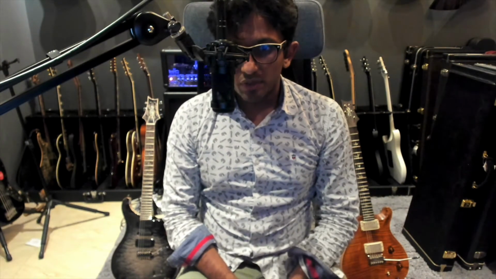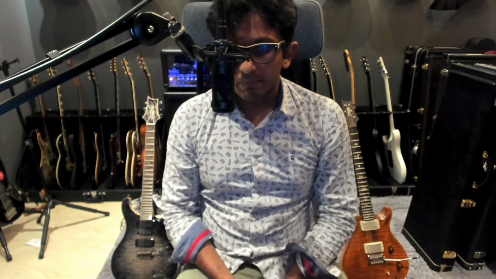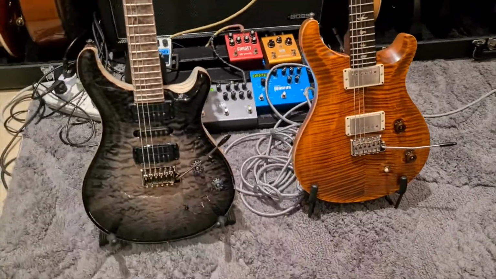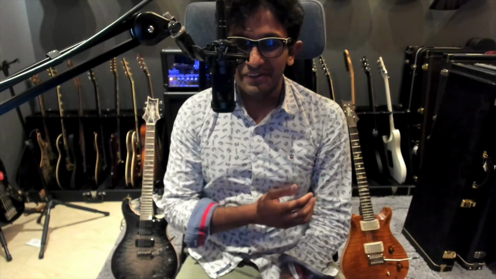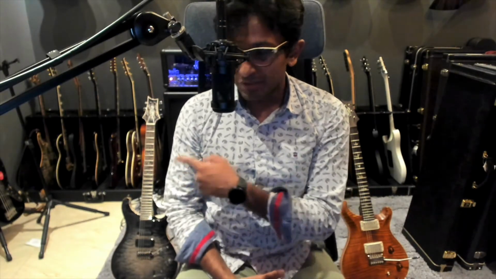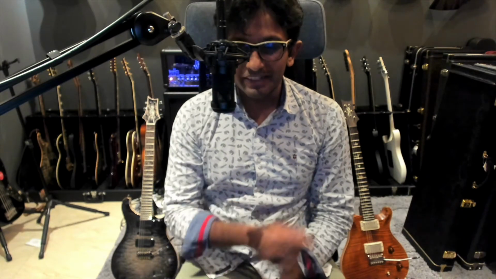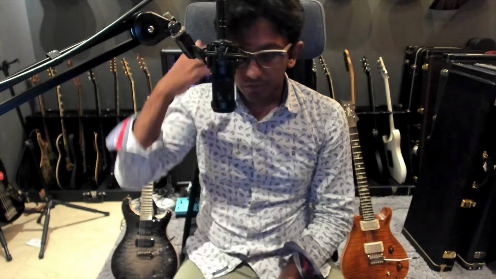I'm Utkarsh. Today we have for you what I call a quick comparison between two very special guitars. The Modern Eagle 5 on this side, which I just got, it's a private stock, and the original Modern Eagle, the Modern Eagle 1 on this side, which I've had for a while.